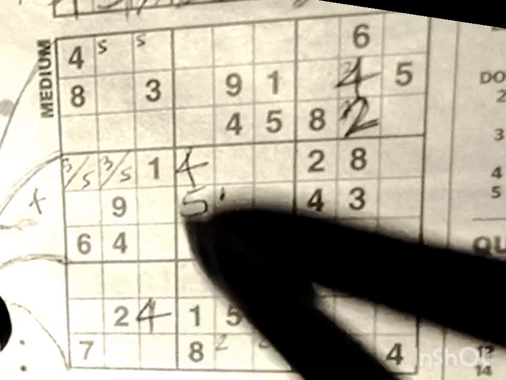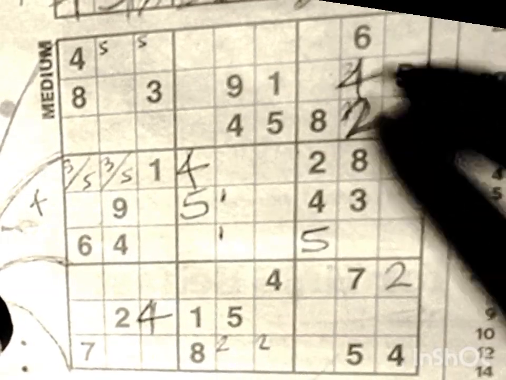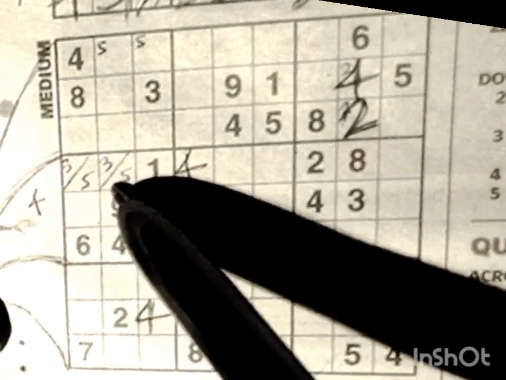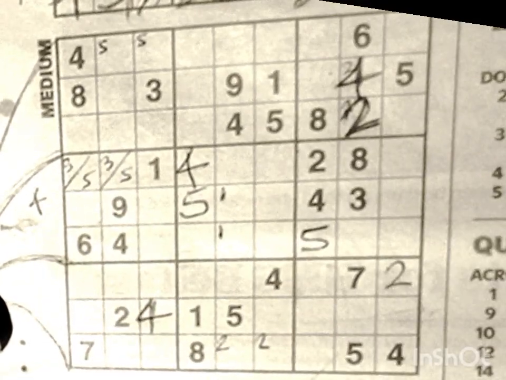Funny enough, we've got no 5s actually completed here. 5, 5, 5, 5, 5, 5. We've just got a pair of them there and a pair of them there, and this one is a trio. So we can't get any further with those for now.